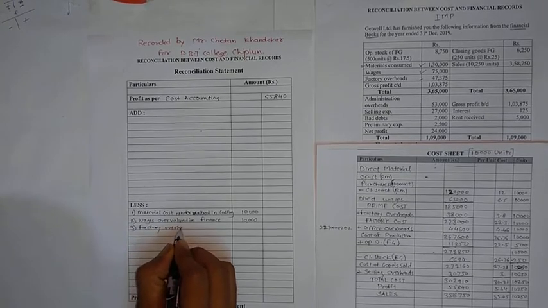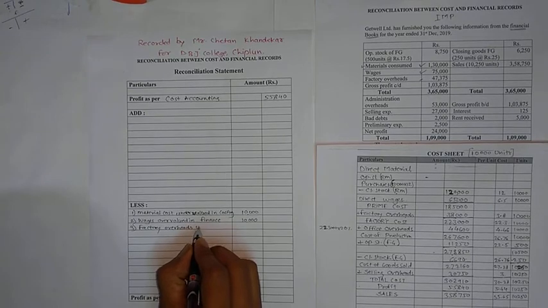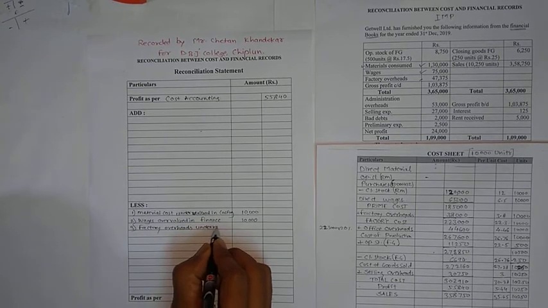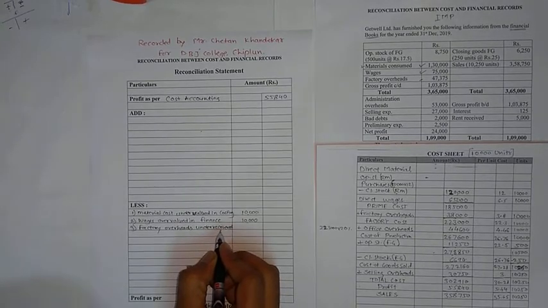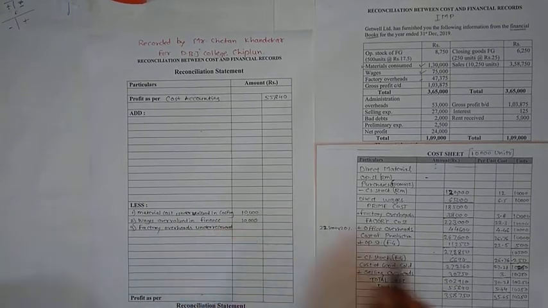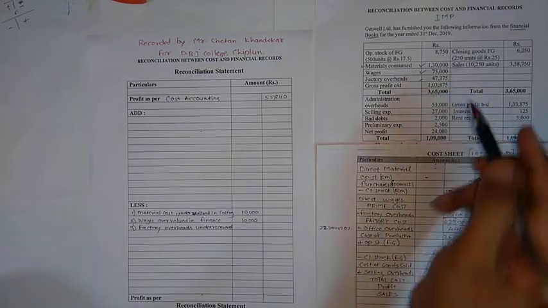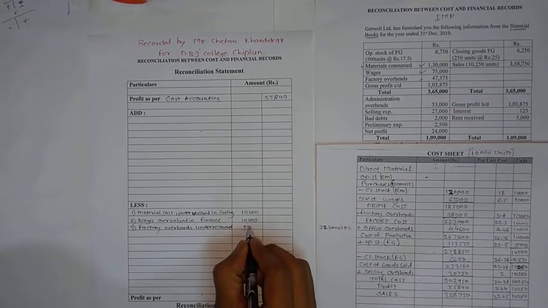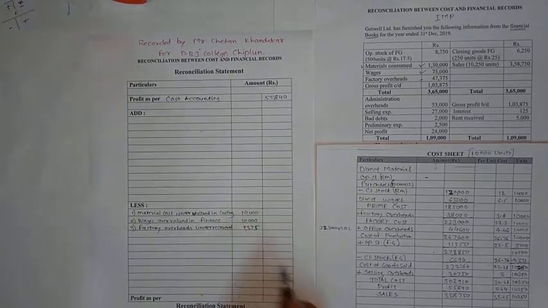Factory overheads under recovered. Under recovered itself is costing item. So factory overheads are under recovered in costing. Here amount is 38,000. Here it is 47,375. So 9,375 is difference amount.